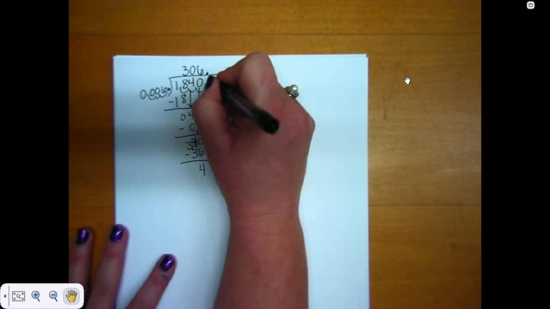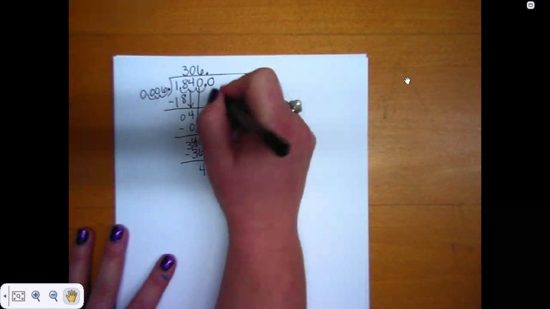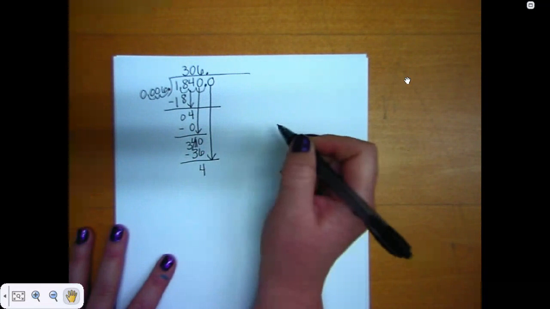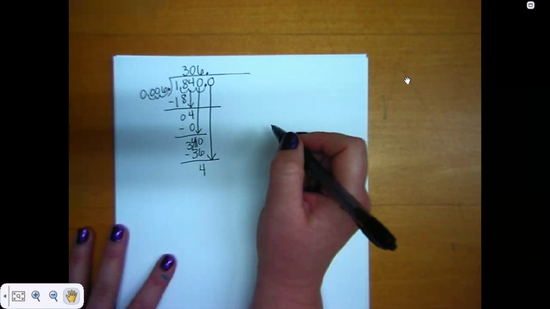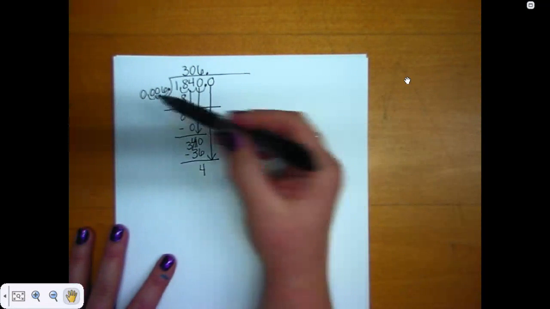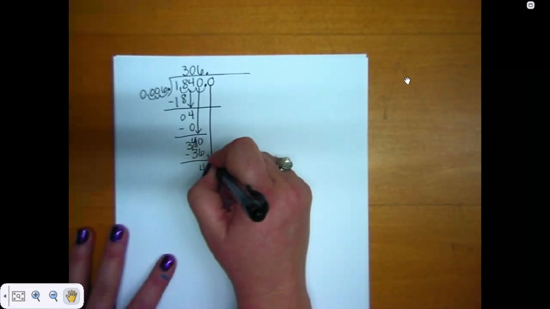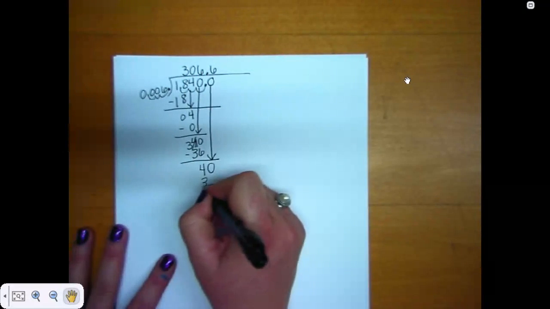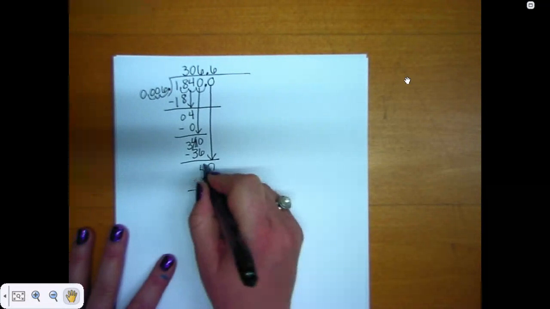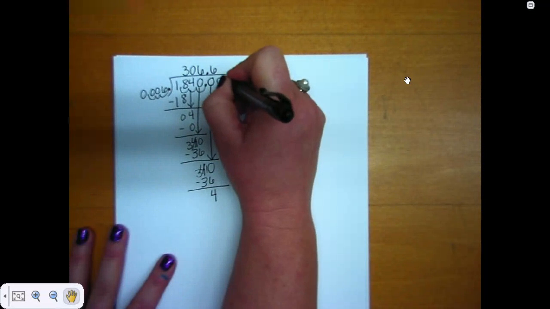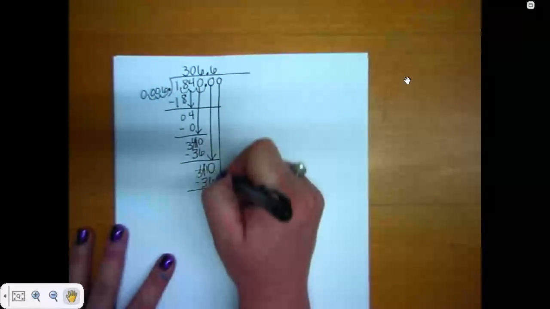Now, I don't have a 0 to bring down, but I need to put one there because I need to keep bringing it down. This is not a remainder of 4, because we're doing decimals. We can keep going and going and going to infinity and beyond. So I bring that 0 down, and now I have 40 again. 6 times 6 is 36. Subtract, and you get 4 again. Add another 0. You bring it down again.